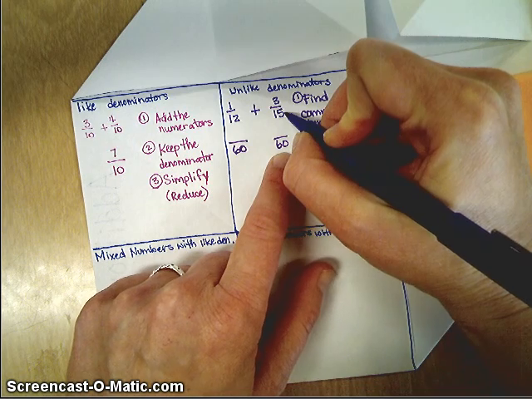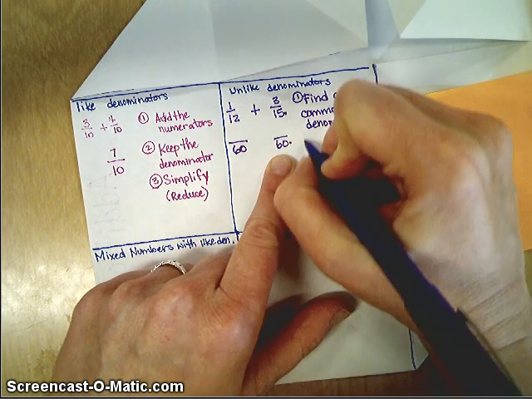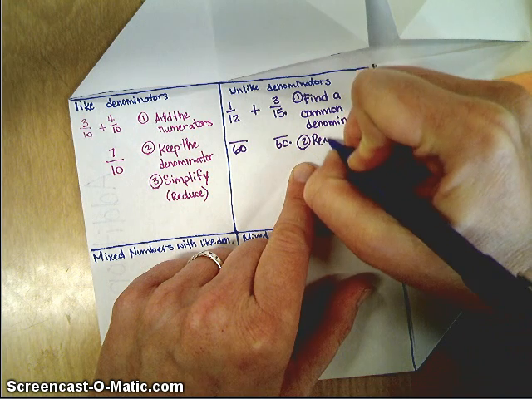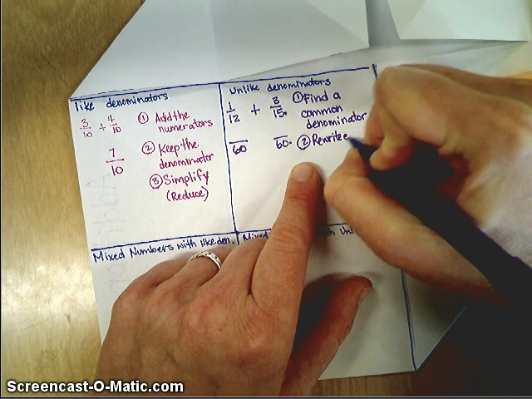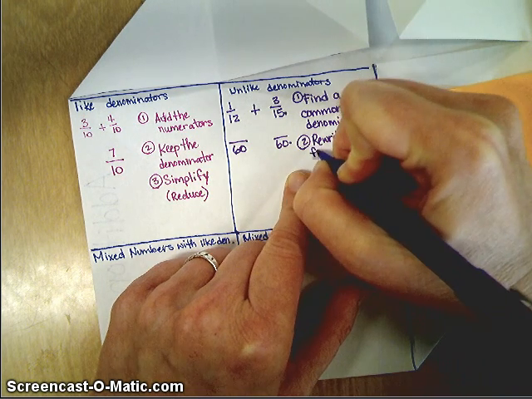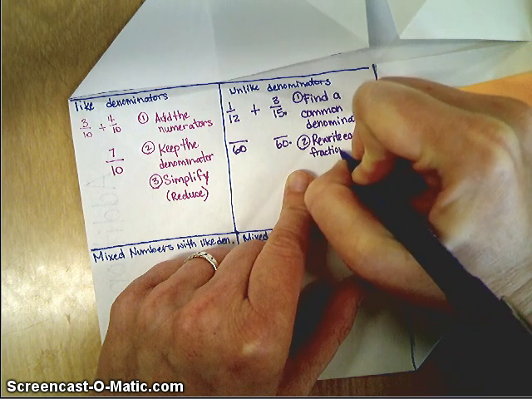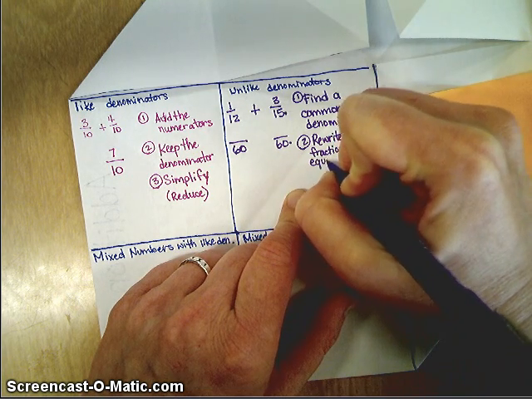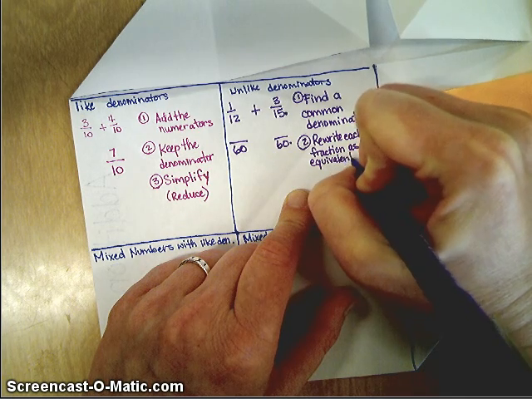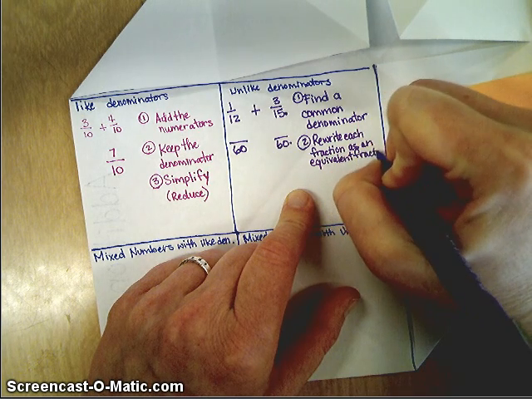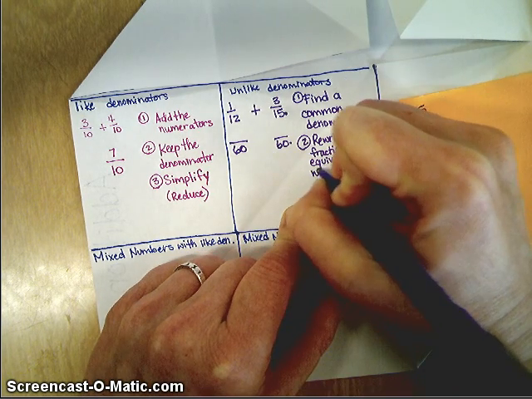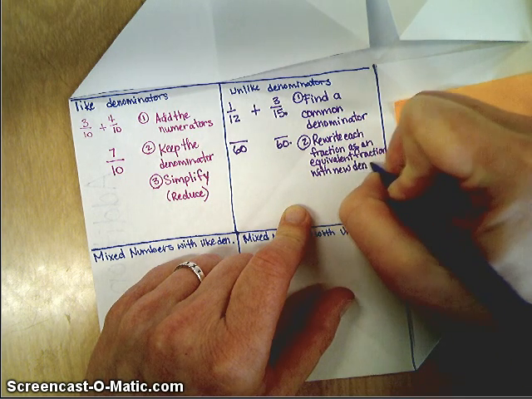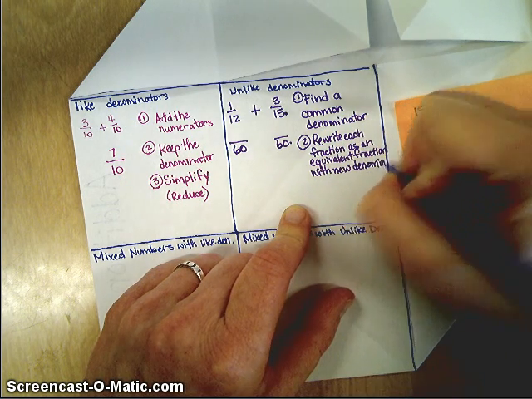Now, to get from 15 to 60, we have to rewrite each fraction as an equivalent fraction with the new denominator. And I'm going to abbreviate here because I'm running out of room. Okay.